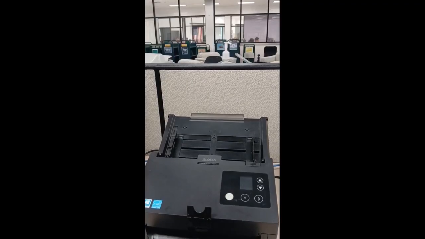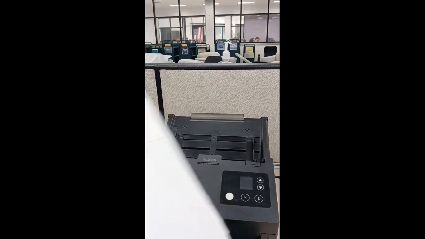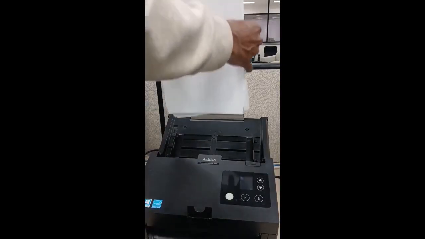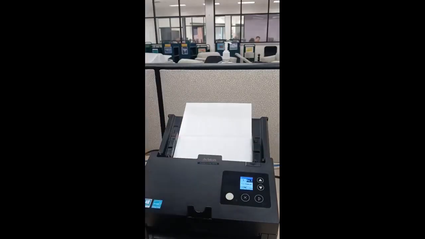Now let's look over at the 8370 unit. This is a key step. Take your stack of papers and place them into the tray face down. Slide the paper guides in so they're snug against the stack, then press the green scan button.